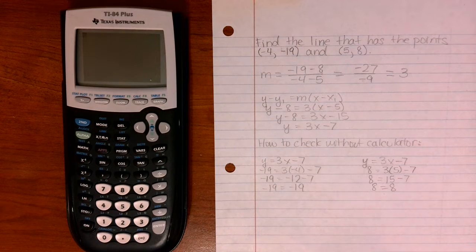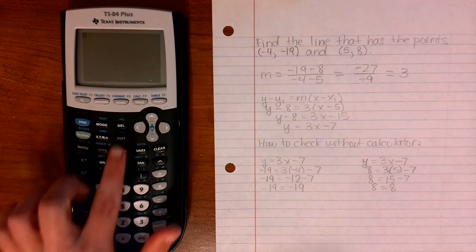I found the line that has these 2 points without using a graphing calculator and then checking without using a graphing calculator. However, suppose that I'm allowed to use a graphing calculator and I don't have to show my work, but I'm low on time, such as may be the case for the ACT math test or the second SAT math test. Let's talk about another way to find the answer by using the graphing calculator instead. This method could also be used as another way to check your work.